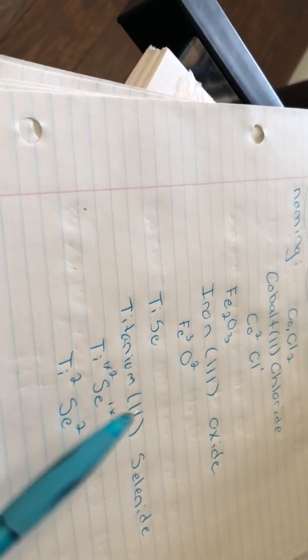This one here is a tricky one only because it looks like it should be 1, but it's not, because you have to always verify what the charge is on selenium. So we verify what the charge is on oxygen, we verify what the charge is on chlorine. We need to make sure we're always verifying that charge, because sometimes we're going to have to do this multiplication trick.